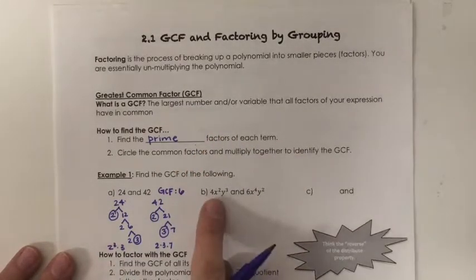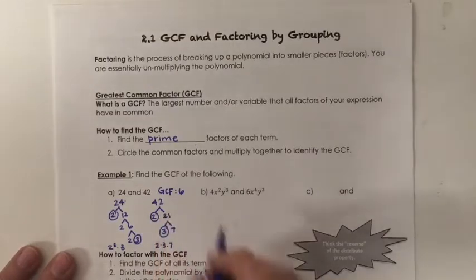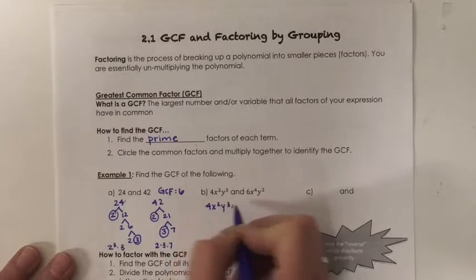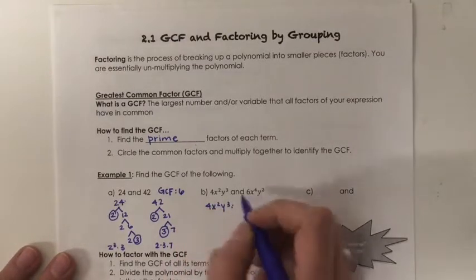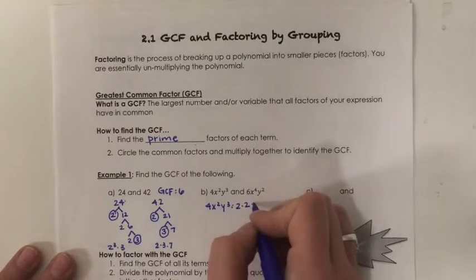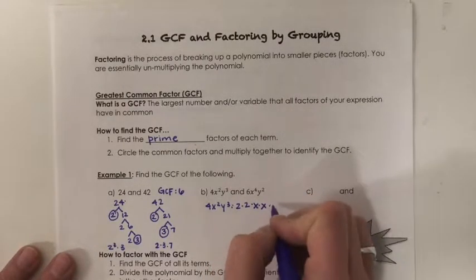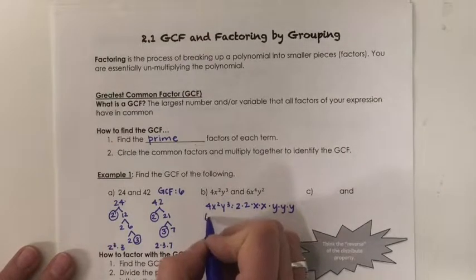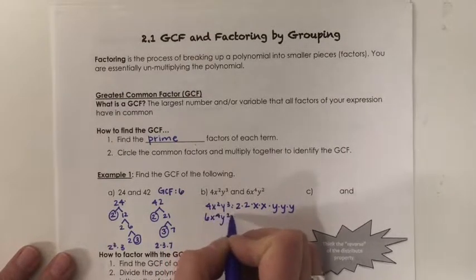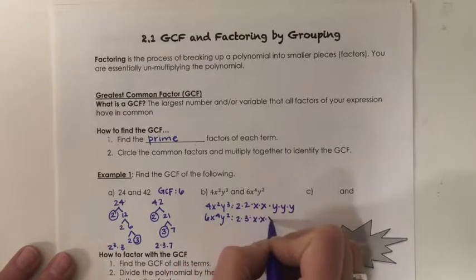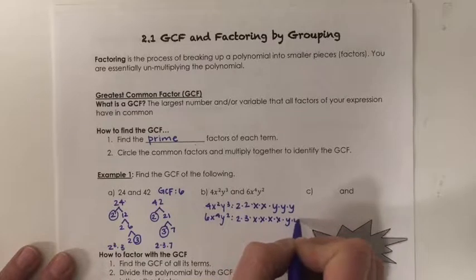Okay, so let's think about this. And you can either write it out like that if you want, or sometimes it may just be easier to be like 4x squared y cubed. Well, the prime factors of 4 are 2 times 2, and then x squared is x times x, and then y cubed is y times y times y. Whereas 6x to the fourth y squared, 6 is 2 times 3. That's 4 x's being multiplied and 2 y's.